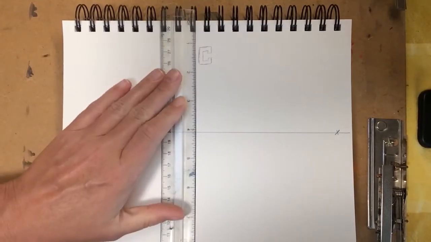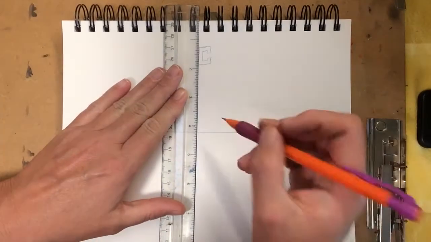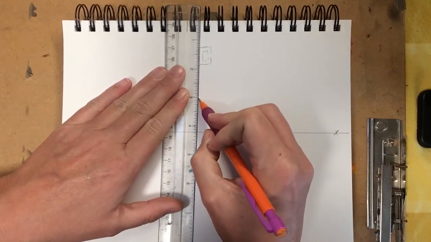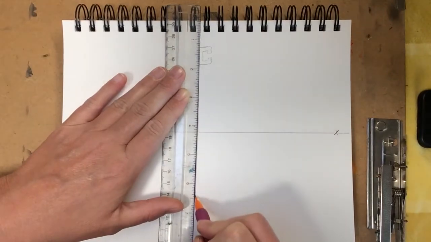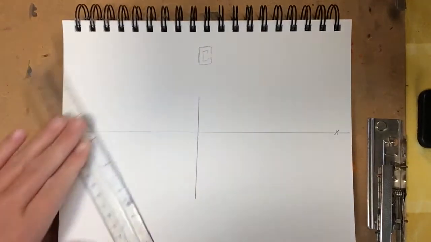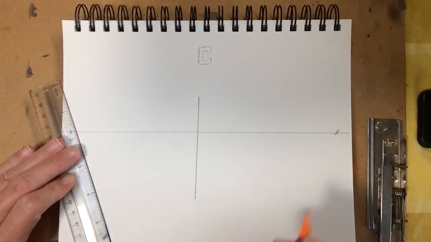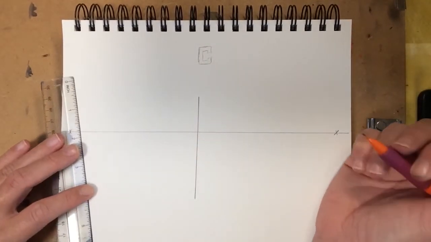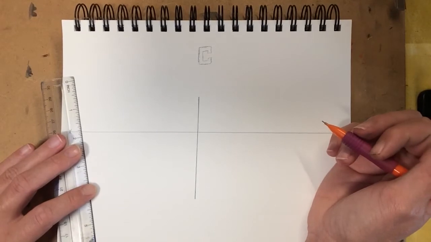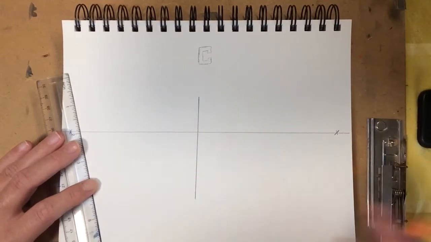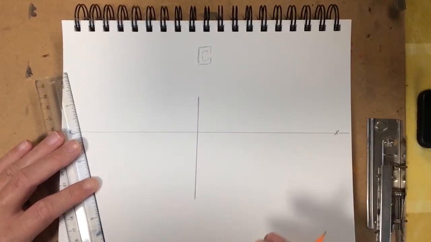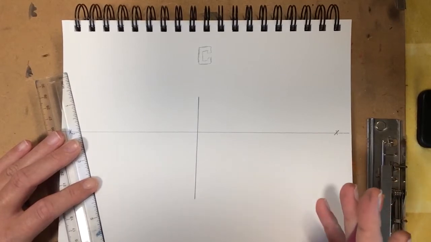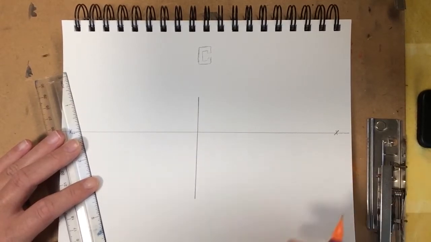So I want my letter to go slightly above the horizon line, and it's going to be rather big down here to below the horizon line. So I'm just doing a vertical line that's going to represent my corner. In my case, I'm going to write the initials CHS. You can certainly do the same thing I am with CHS, or if you would like to do your own initials, you could do your own initials instead.